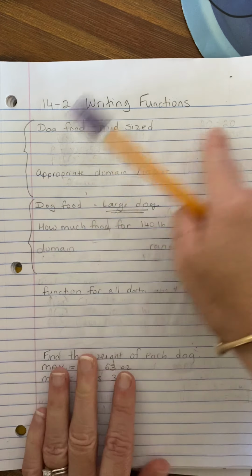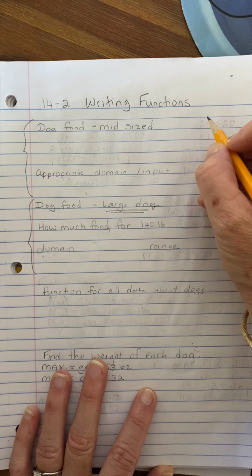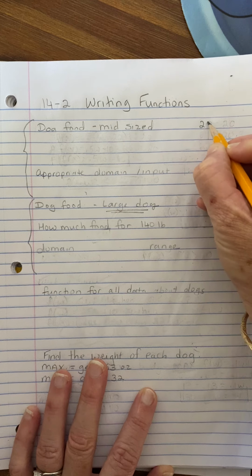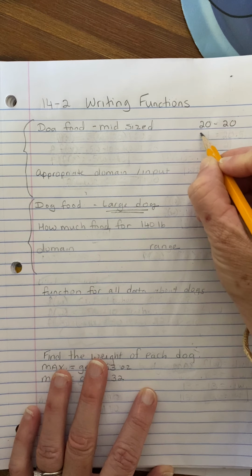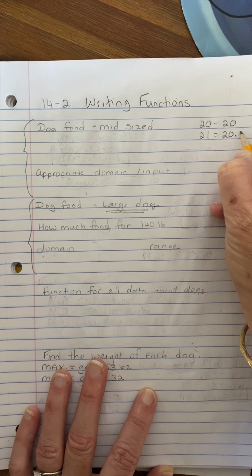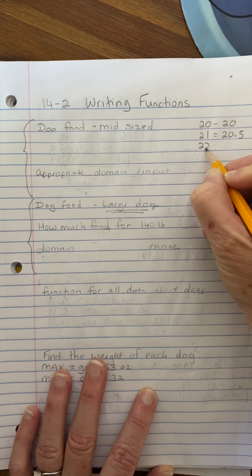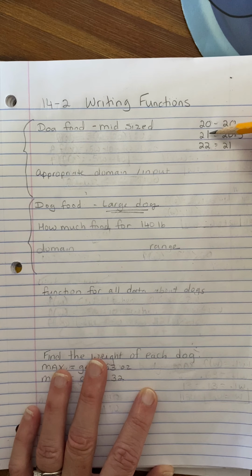So just to make you understand: a 20-pound dog would get 20 ounces of food, a 21-pound dog got 20.5, and a 22-pound dog got 21. So for every pound the dog went up in weight, he got an extra half ounce of food.